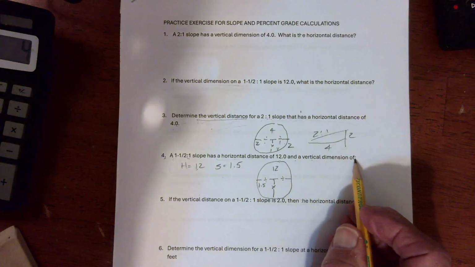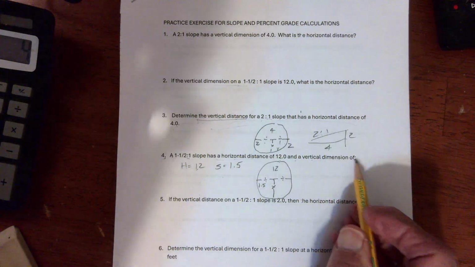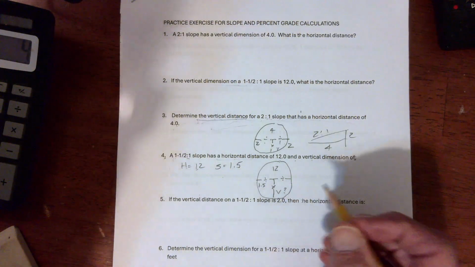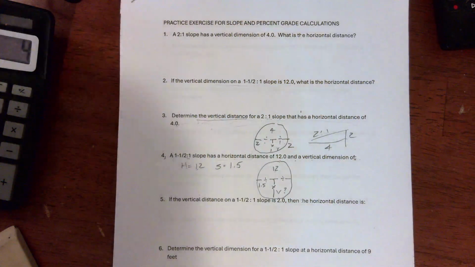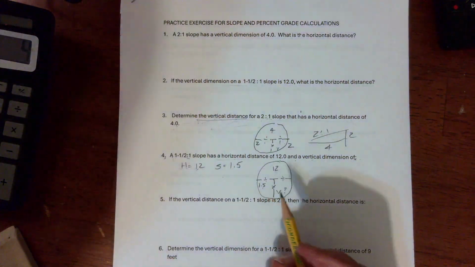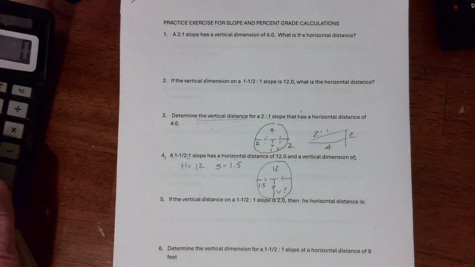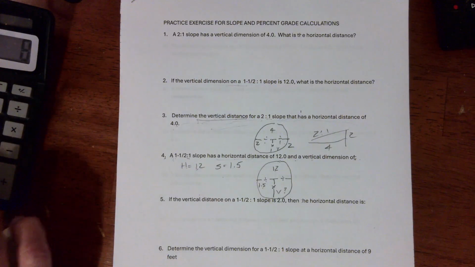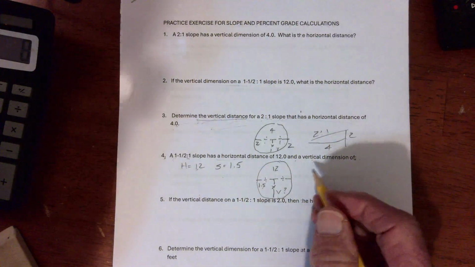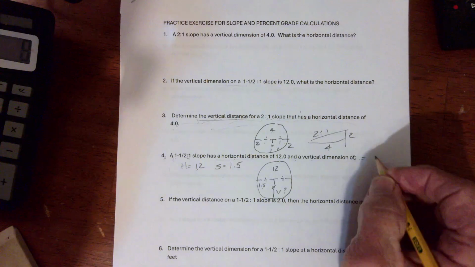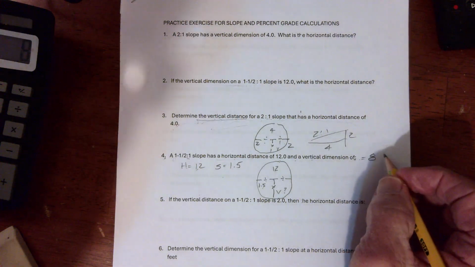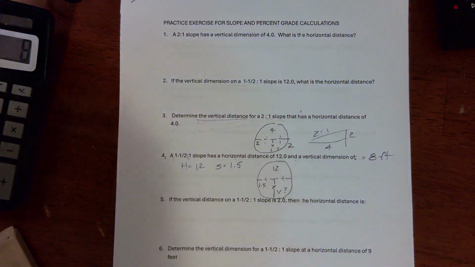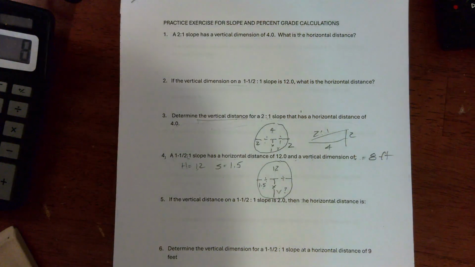And what is it? Just says off, and a vertical dimension of what? Well, we don't know the vertical again. So what does it tell us to do? 12 divided by the slope of 1.5. So 12 divided by 1.5 equals 8. So the vertical equals 8. And all of this is assumed to be feet, by the way. So there's a couple of them we've done right there.